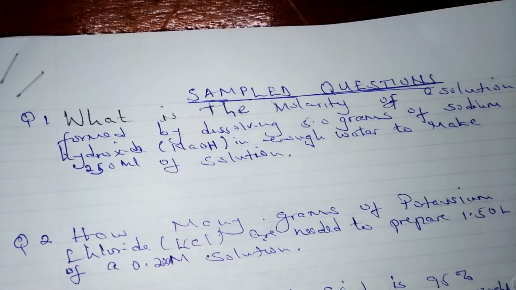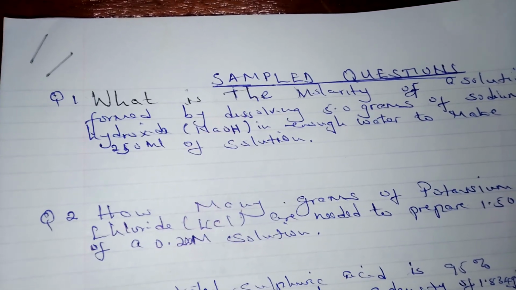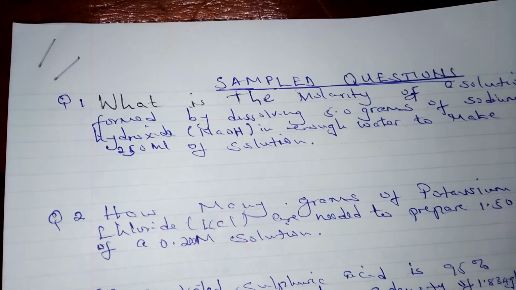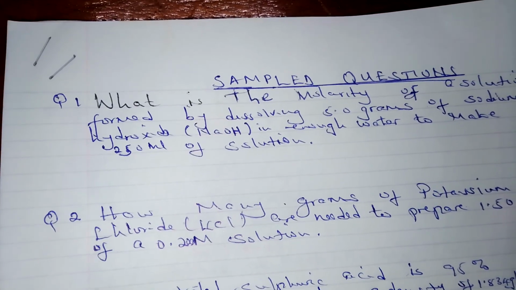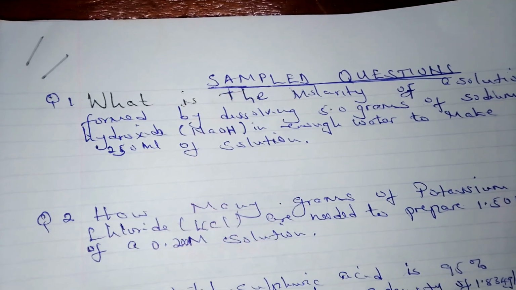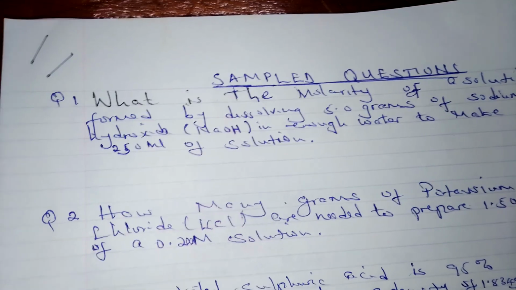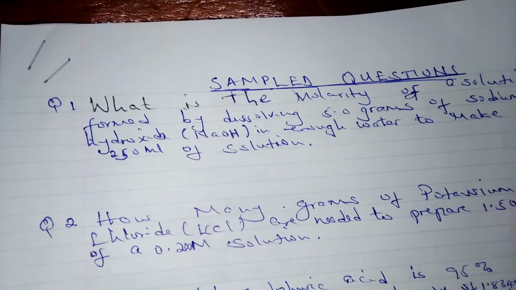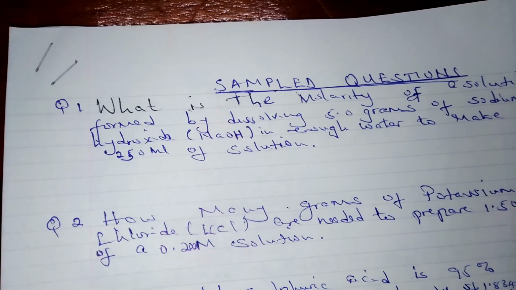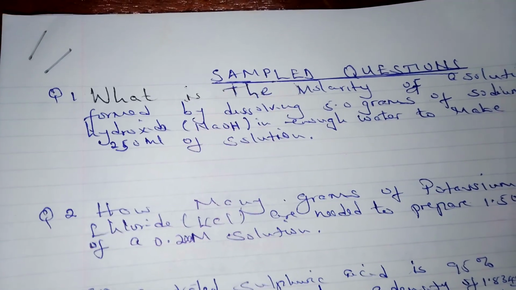Today we are going to proceed with chemistry, and specifically we are going to look at the mole concept, and we shall go straight to the sampled questions. I have 3 questions here that we are supposed to discuss, to ask you, and after some time we shall see how the same questions are supposed to be answered.